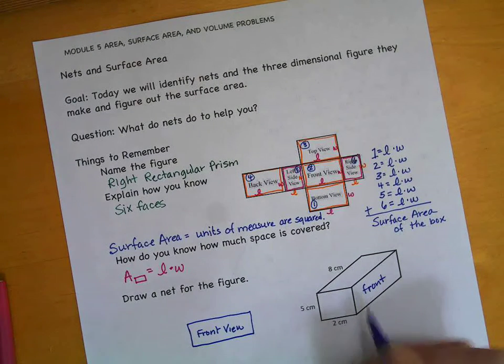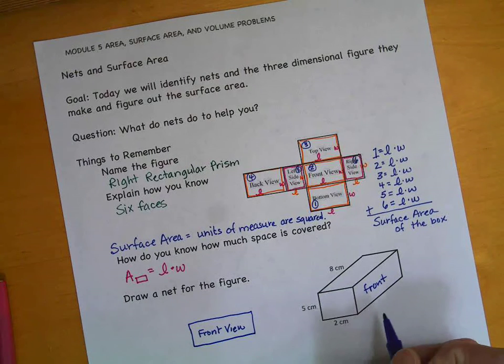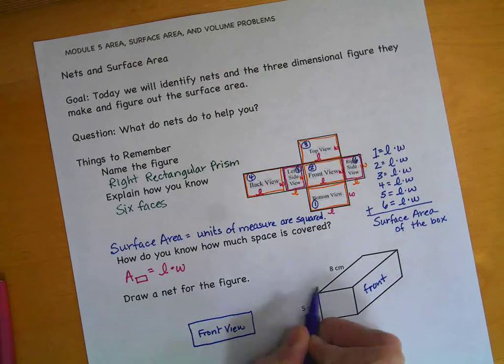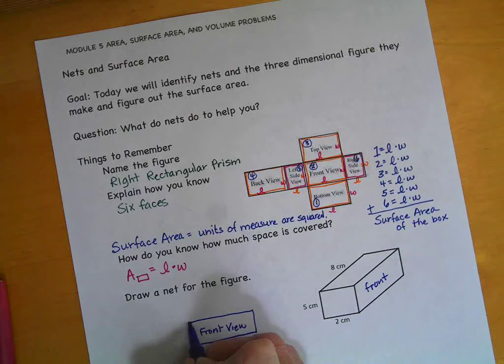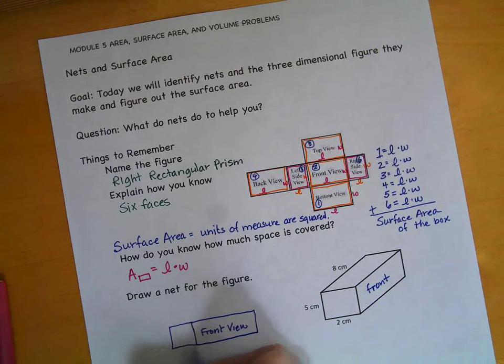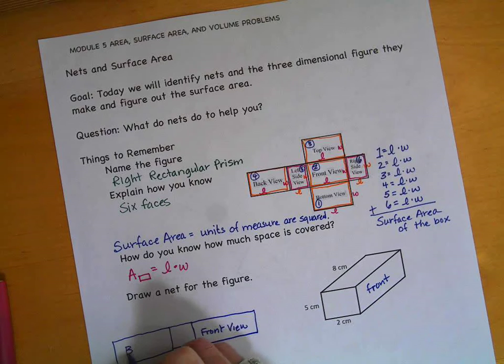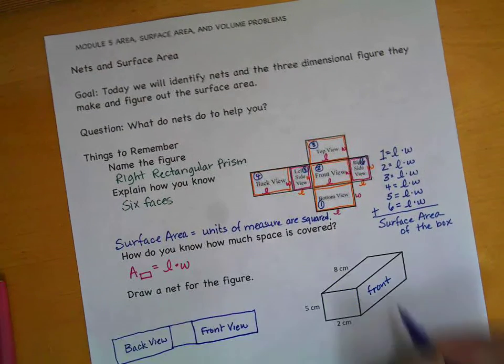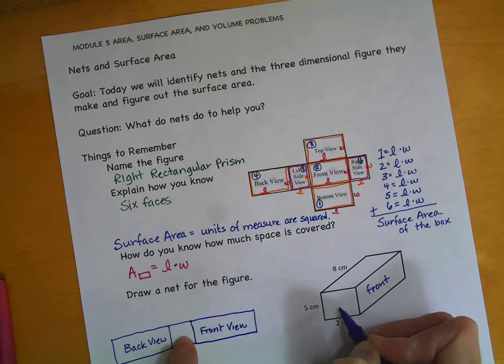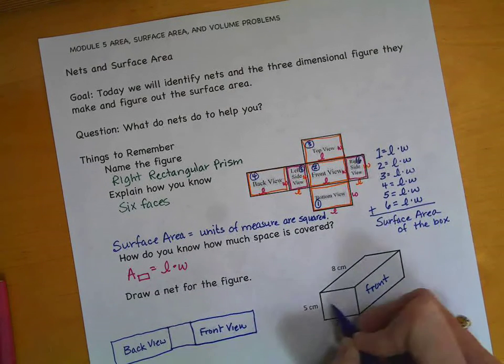So if that's my front, then my back view is going to be not this one, but the one that we can't see. So I have to account for the one that's right next to it. And then we have to account for the one on the back that we can't see. So this is the back view. Okay, well that makes sense. So here's the front. Here's this little piece right here.